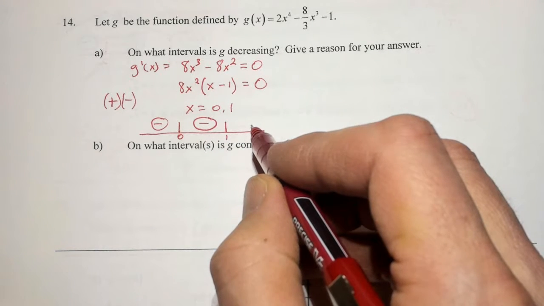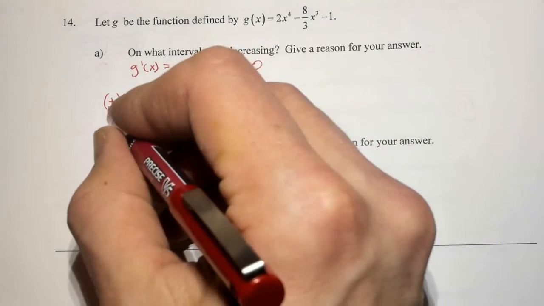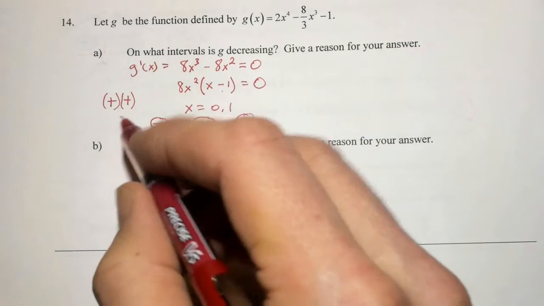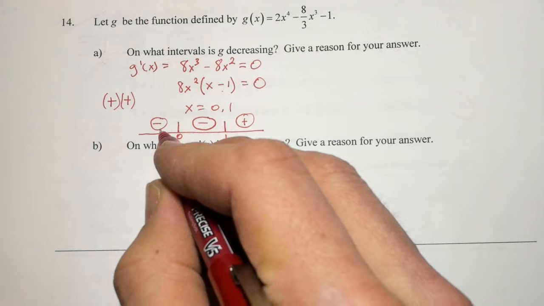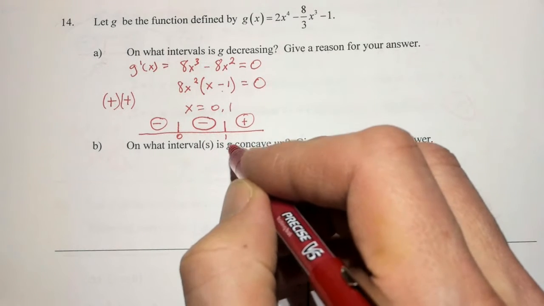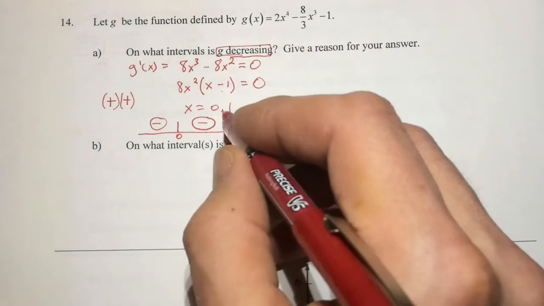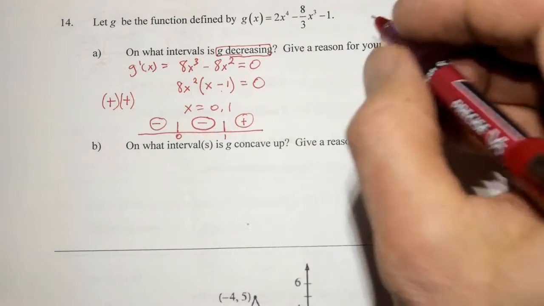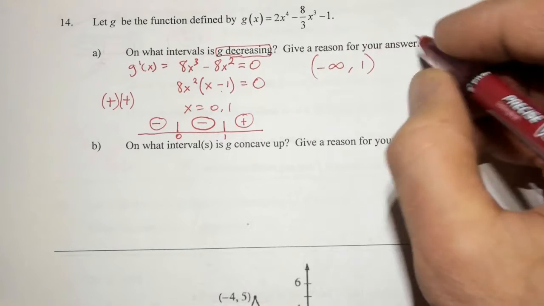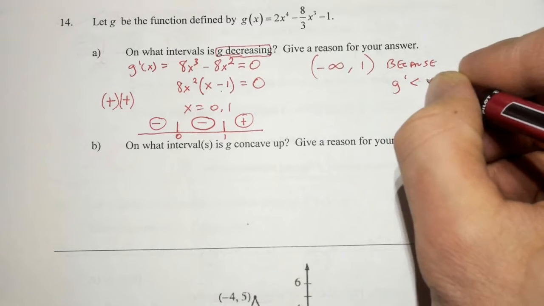Now I pick a number bigger than 1, say 2. 2 squared is positive. 2 minus 1 is positive. Positive times a positive is a positive. So we have a derivative which is negative before 0, negative between 0 and 1, and then positive afterwards. We're interested when the function is decreasing, and that occurs when the derivative is negative. So this is our region right there. So we're going to say negative infinity to 1. All right, because g prime is negative.